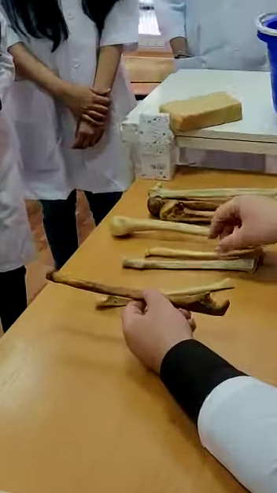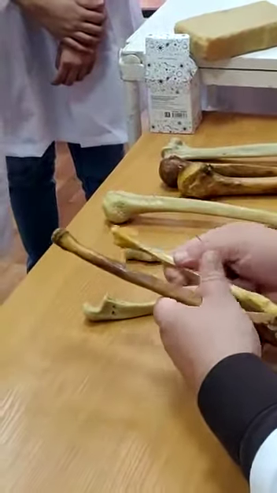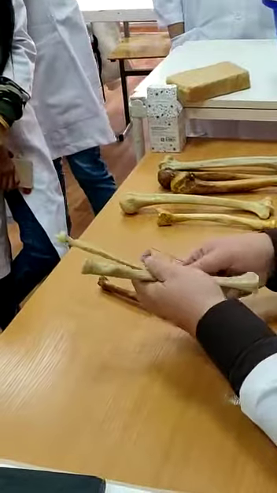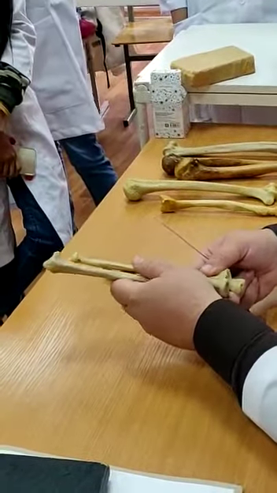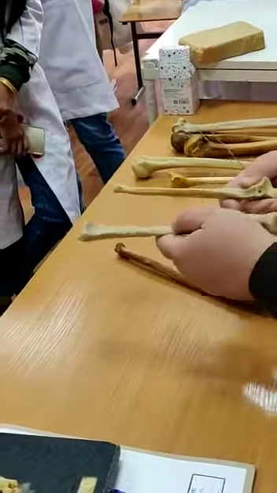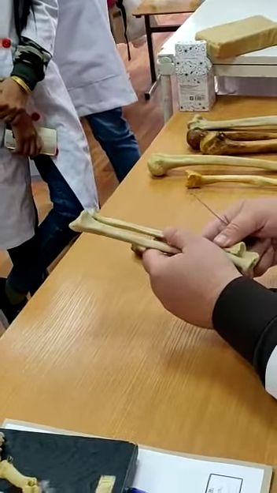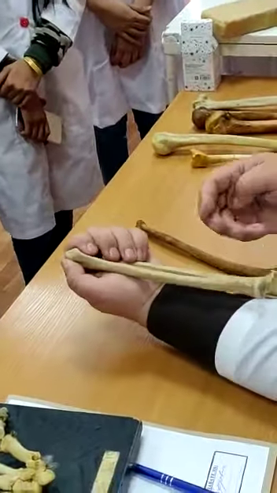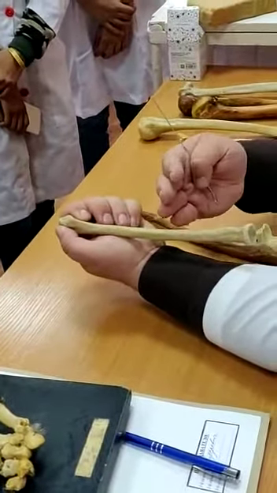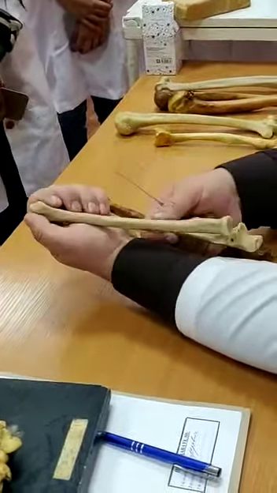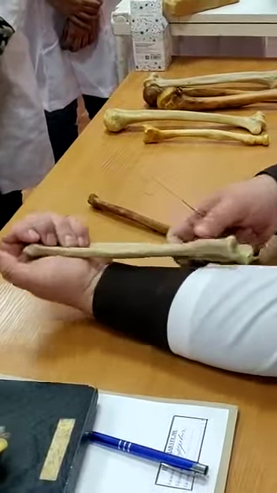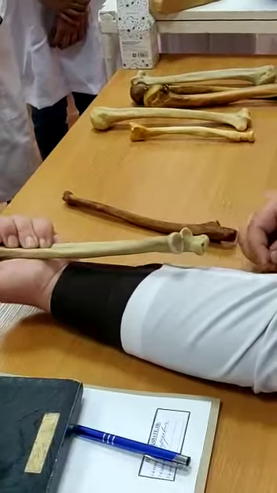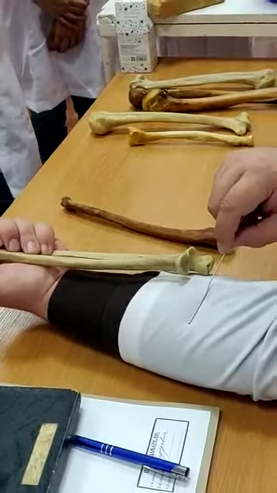Forearm. Ulna and radius. Not the same size; they should be equal. They are from different persons, not from one hand, that is why the size is not equal. Ulna and radius are the two bones of the forearm, and the ulna has the middle position and the radius is lateral on the forearm.